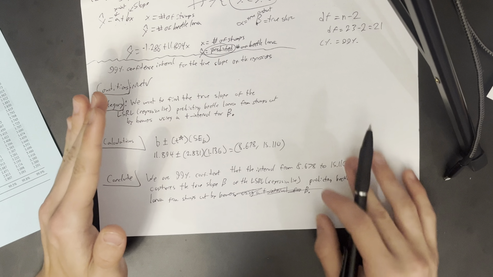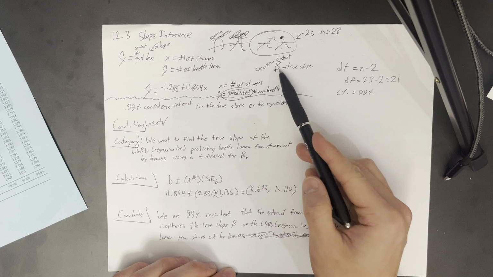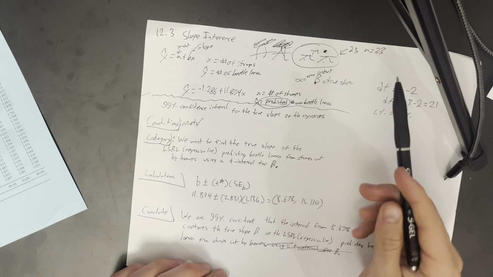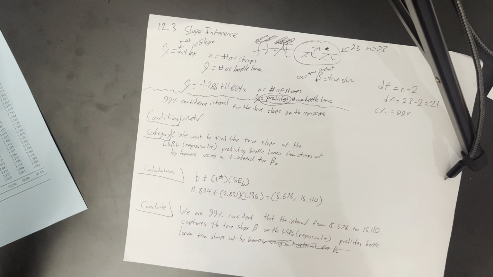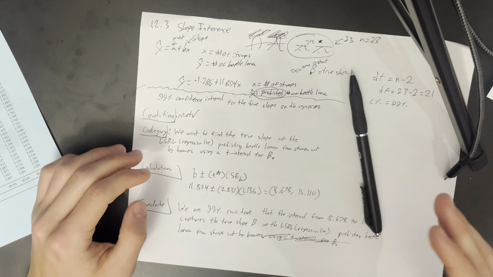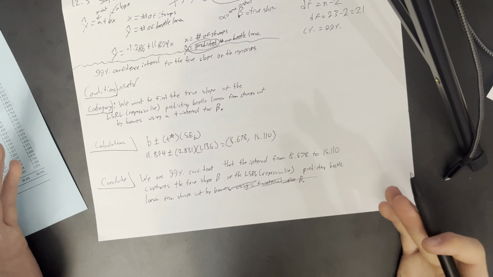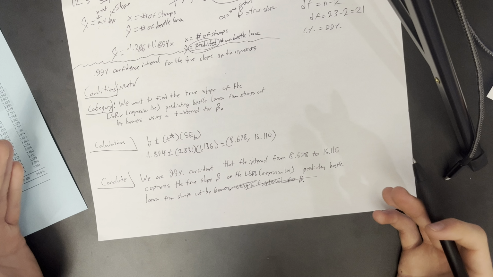Nothing special. The hardest part about it is knowing that the Greek letters of A and B are the true versions of constant and slope, and also remembering that your A is your constant, your B is your slope. Your A is your y-intercept, your B is your slope. And that's how you find the true slope using slope inference of statistics given to you.